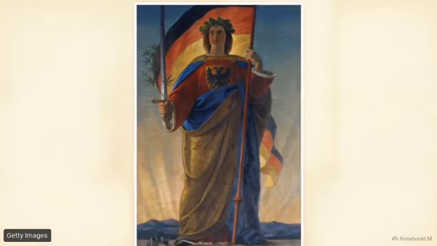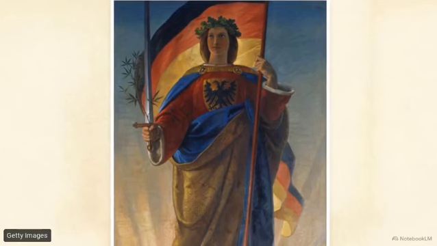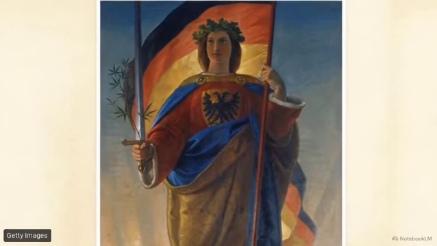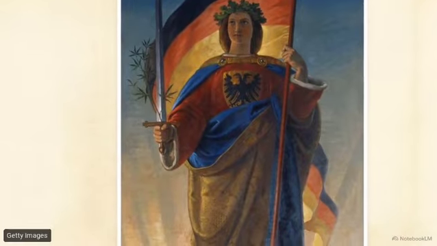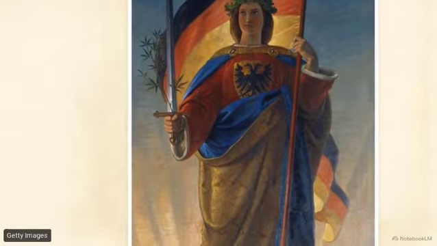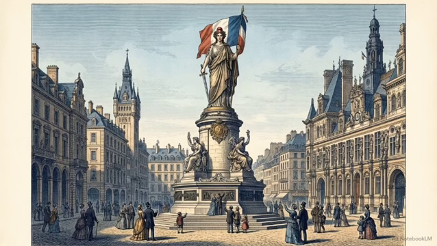Germany created Germania. Her image communicated the core values of the German Empire through complex visual codes. Her crown of oak leaves signified heroism, while the sword in her hand indicated a constant readiness to fight for the territory. These statues and stamps functioned as political technology. They transformed public squares into classrooms, persuading passersby to identify with the state through visual symbols.